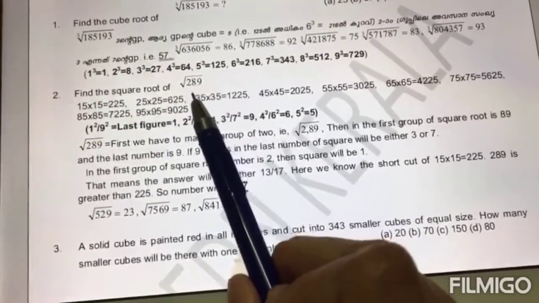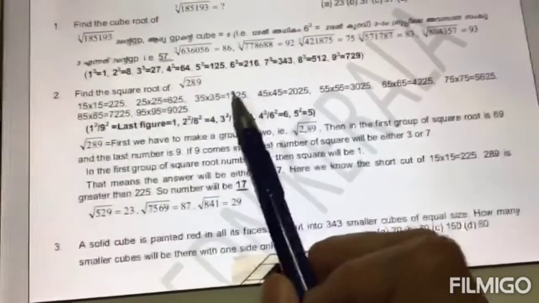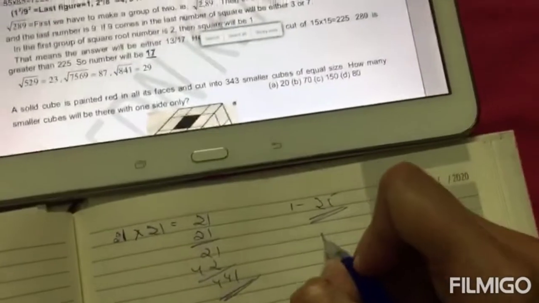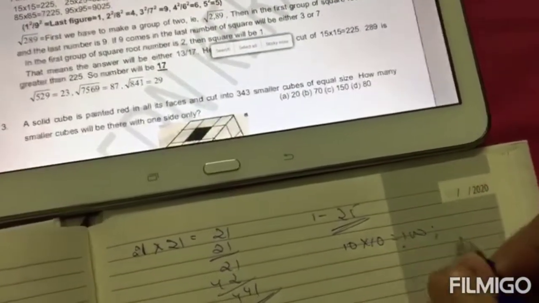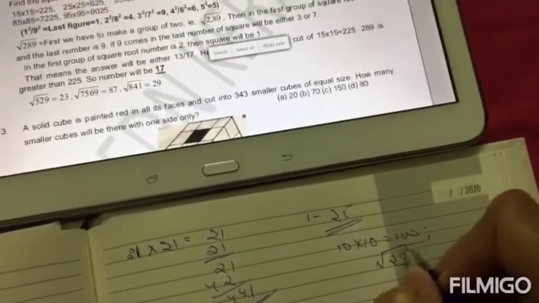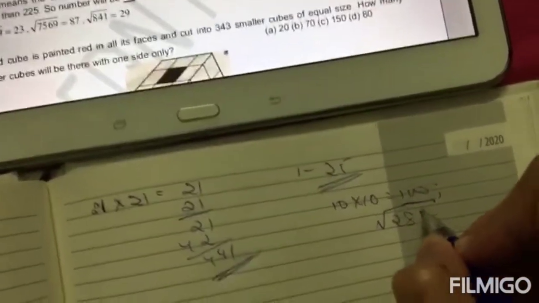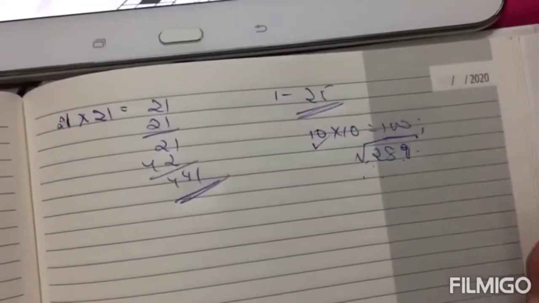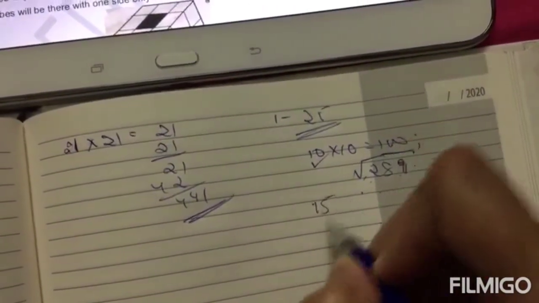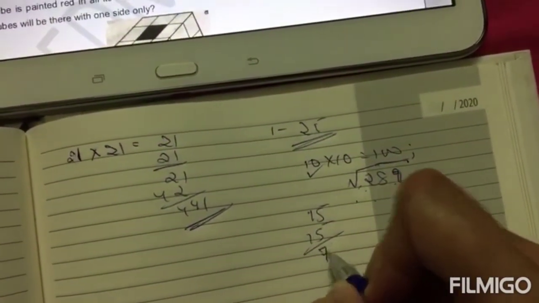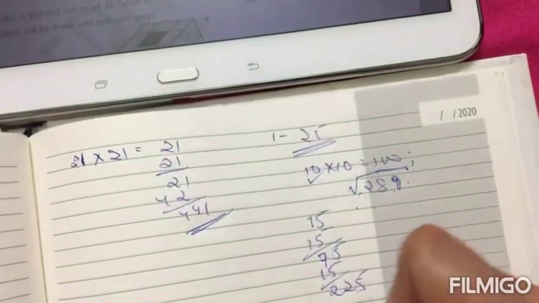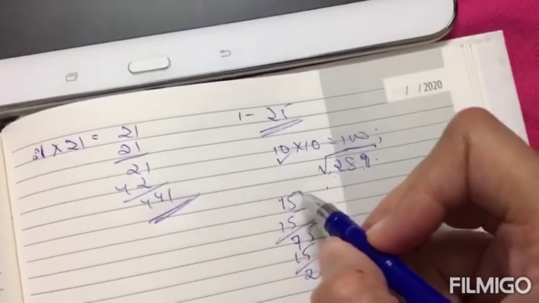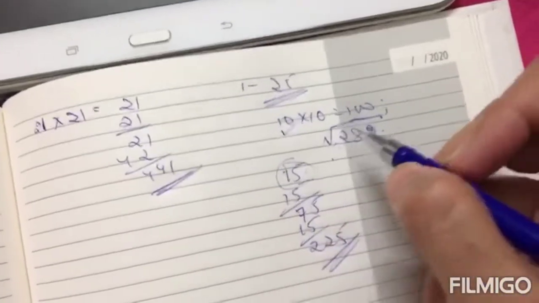Is the square root of 289 less than 10 or more than 10? For example, let us start with 10. What is the square of 10? 10 into 10 is 100. We are looking for square root of 289. Since 289 is more than 100, that means square root of 289 should be more than 10. Correct? So let us look at, say, 15. What is 15 into 15? It is 225. So we are getting close, right? This is still smaller than 289, and I've just chosen this for simplicity.